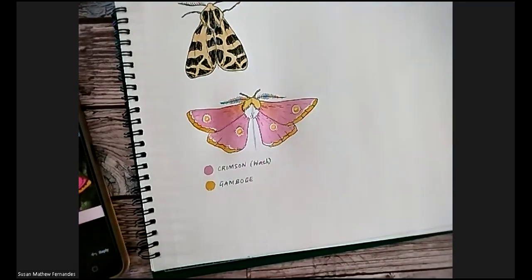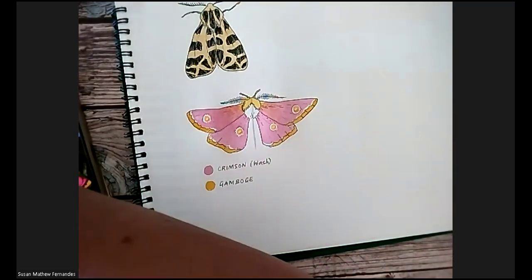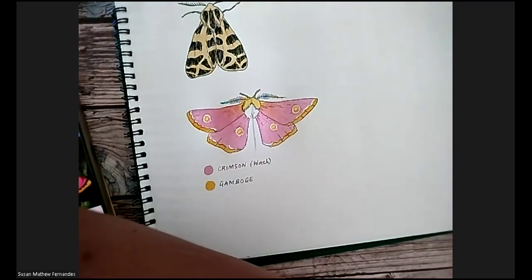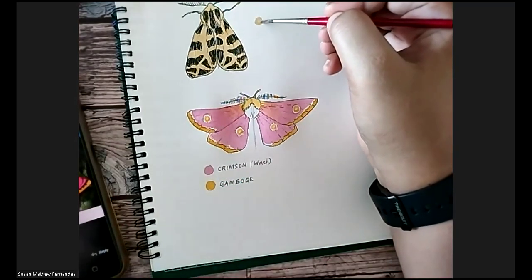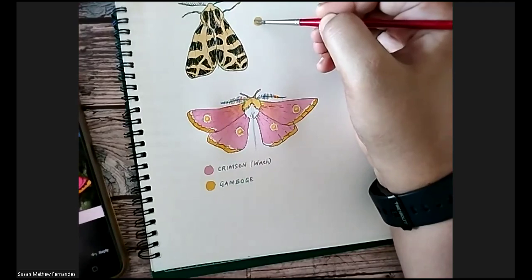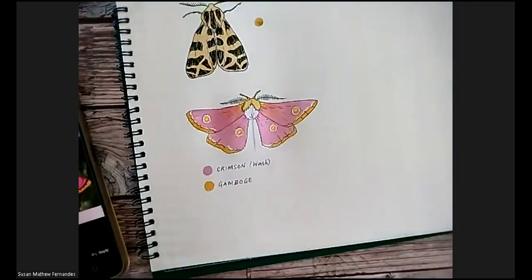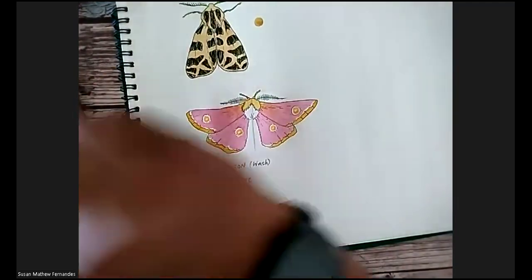Cambodge. And one more color we used for the moth was first moth was crimson and there you go. Not crimson, sorry. Cambodian.